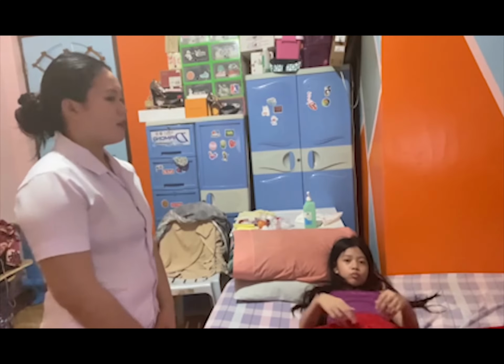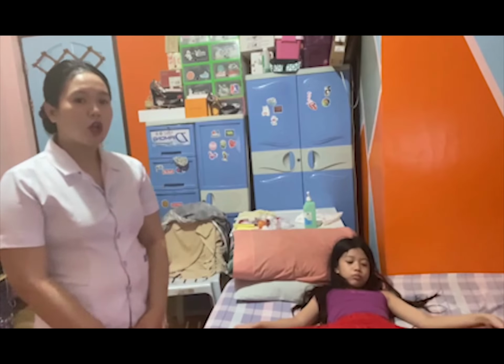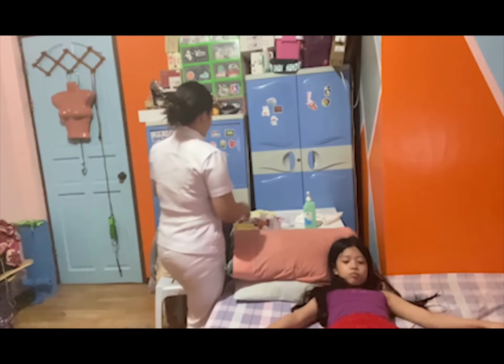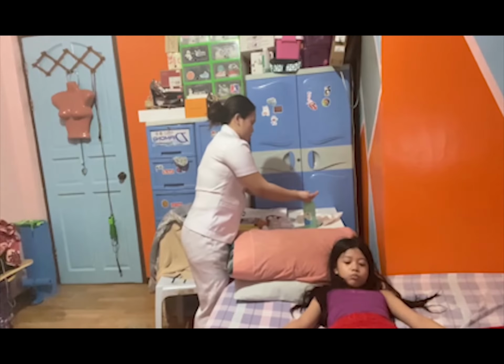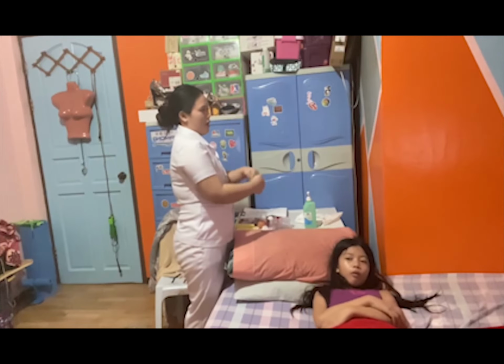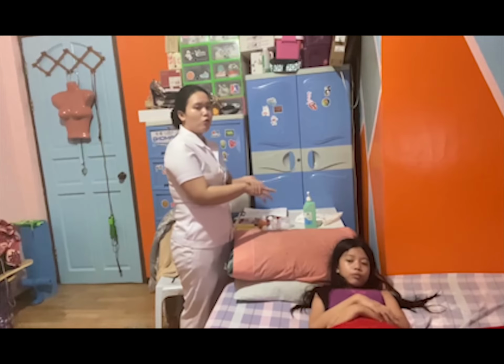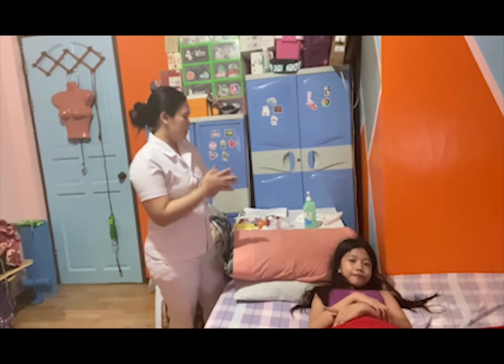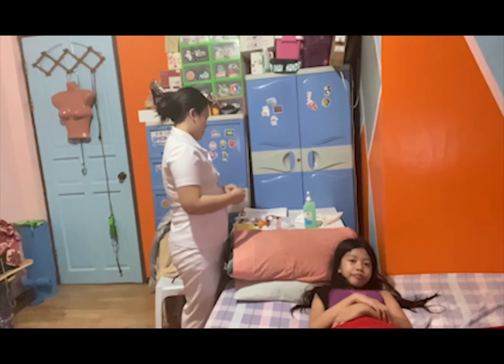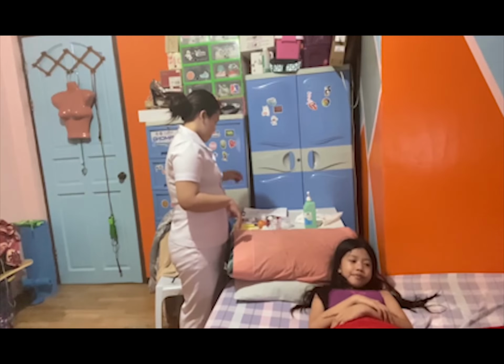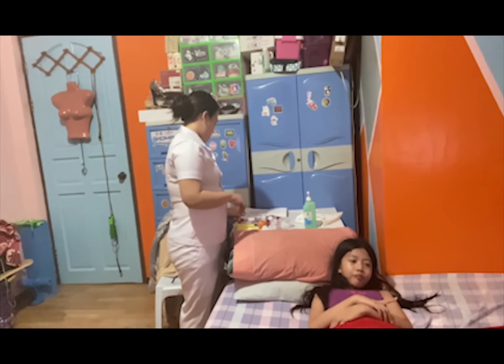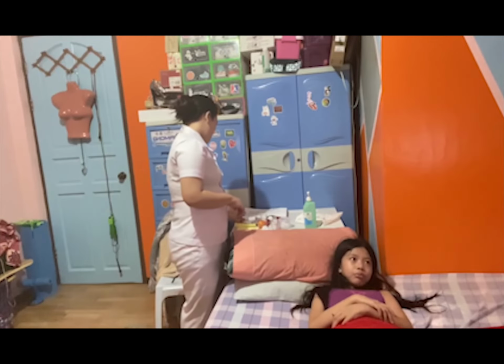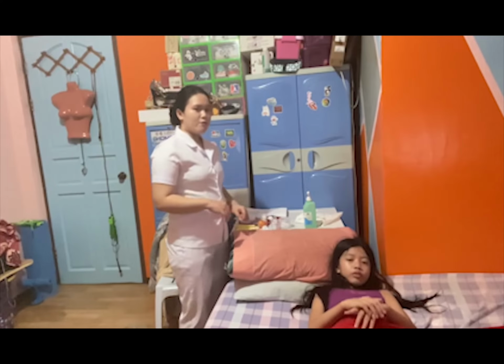Prepare the tray and the corresponding drug. This is important to prevent the spread of microorganisms. Then I'm going to prepare the medication of my patient.